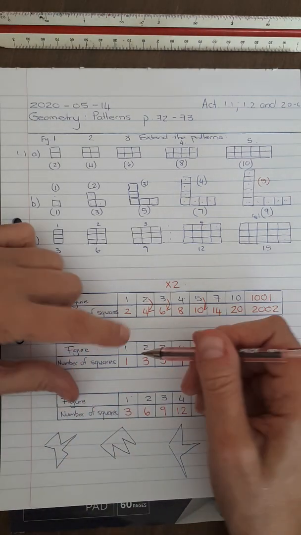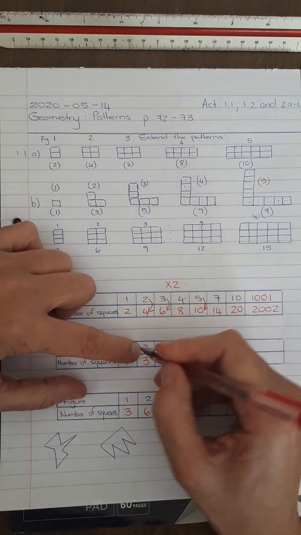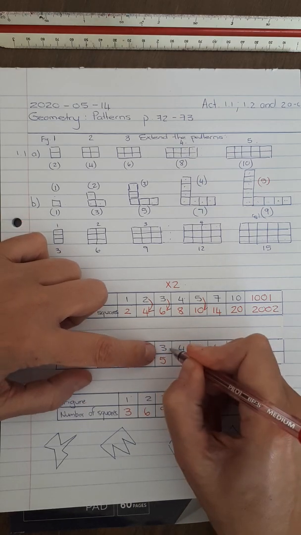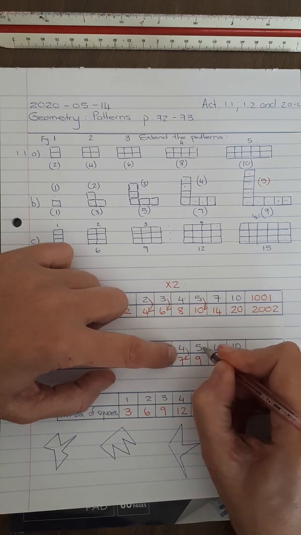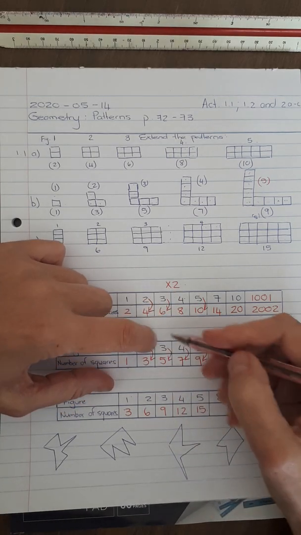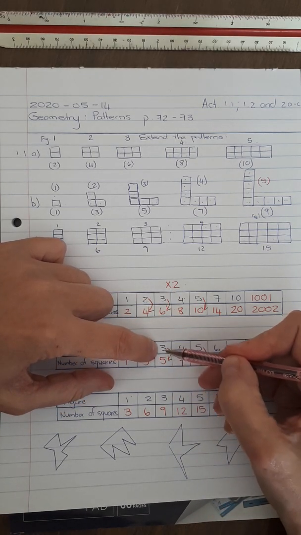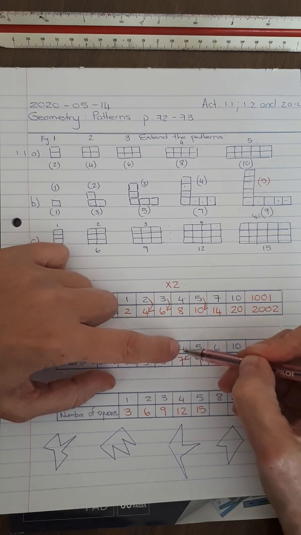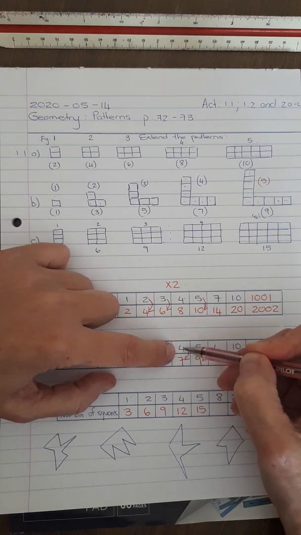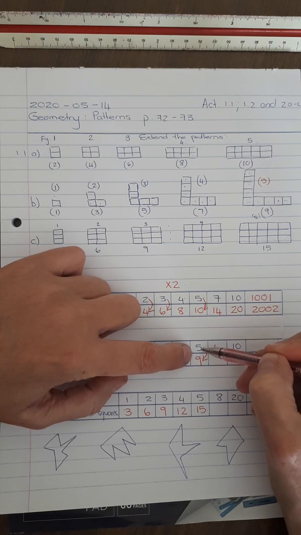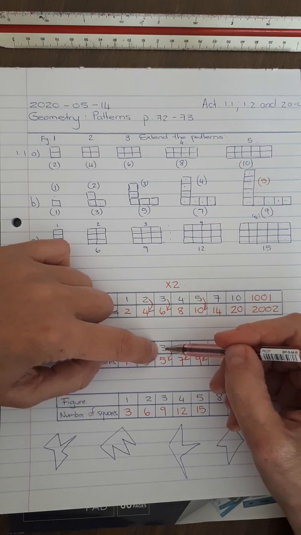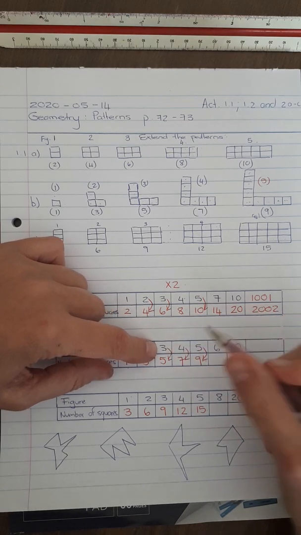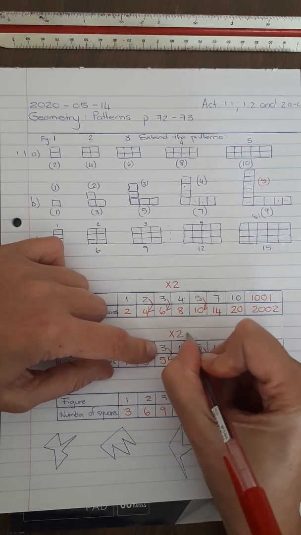Now here, I moved from 2 to 3. What happened from there to there? And from 3 to 5? I have to find a rule that's going to be consistent. So, if I look at 3 and 5, I can see, well, it's either plus 2. Okay, it cannot be plus 2 because 4 plus 2 gives me 6. And 5 plus 2 gives me 7. So, I'm going to try 3 times 2 minus 1. Let's try that. Times 2 minus 1.